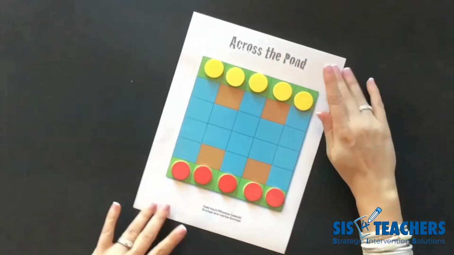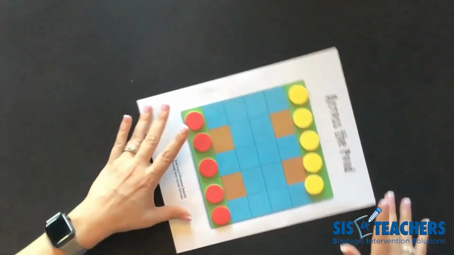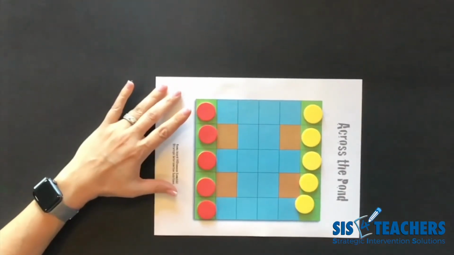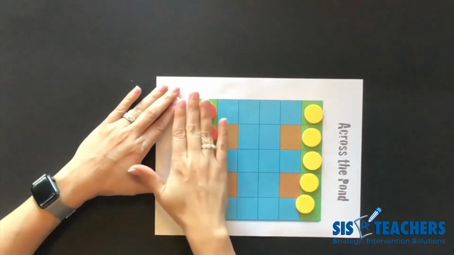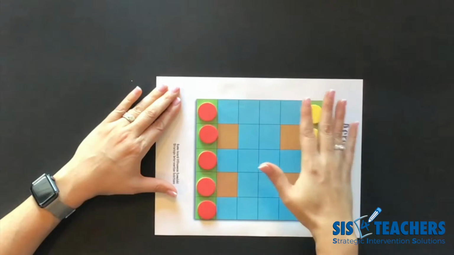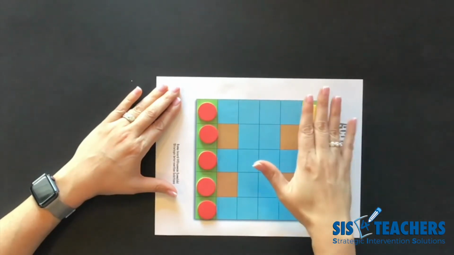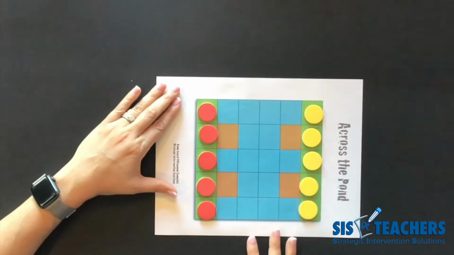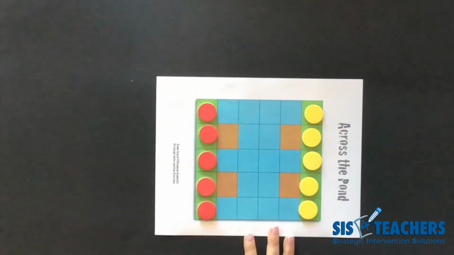I'm going to turn our game board as we play this way so that my partner and I have a vantage point of looking at the game board from the same angle. The object of the game is for me to get my 5 red frogs across to her lily pads. She wants to get all of her frogs onto my lily pads before I do. Once you get across and get all of your 5 in there, you're done.